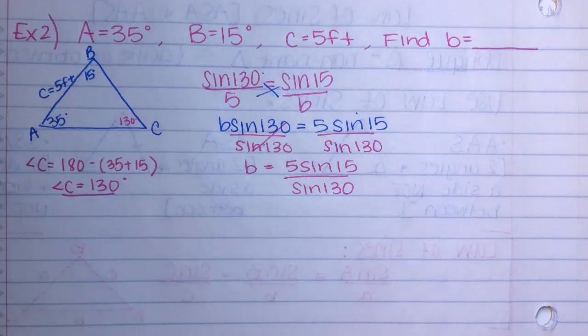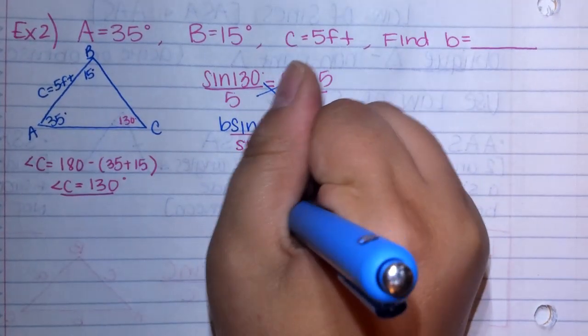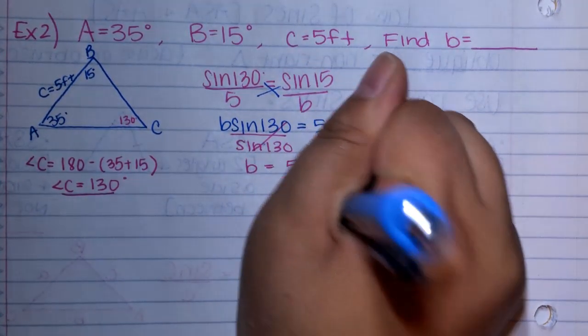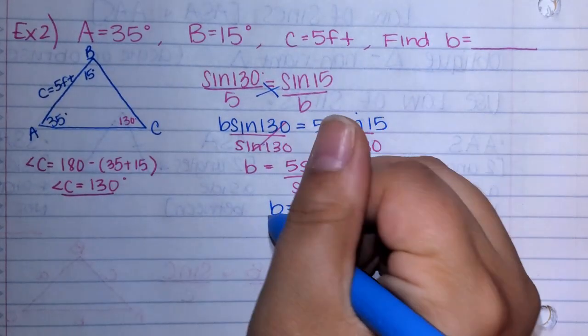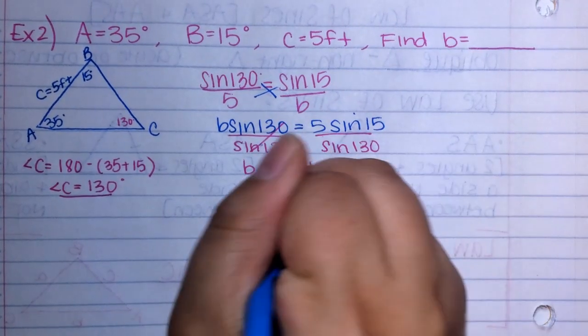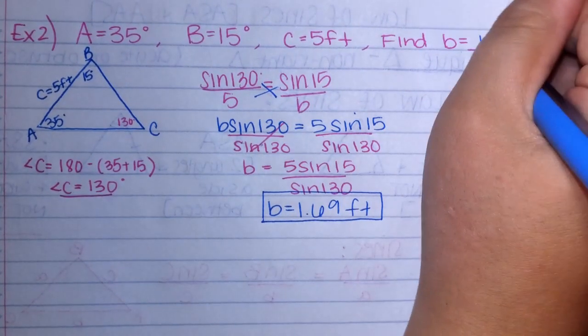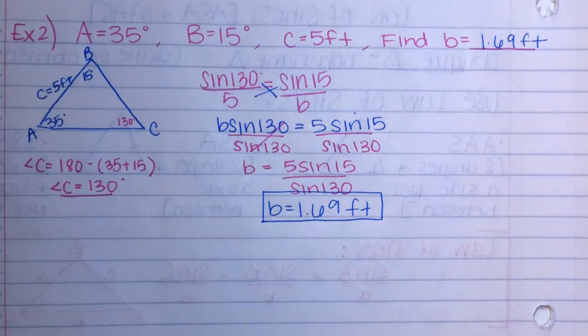What did y'all get for your answer? 1.69 feet. I said feet. Yes. I said feet. Do I have any questions about this? No? Okay, we are going to do example 3 yourselves. I'm going to give everybody, I see some people writing, so I'm going to give everybody a chance to finish. And example 3 is actually a word problem.